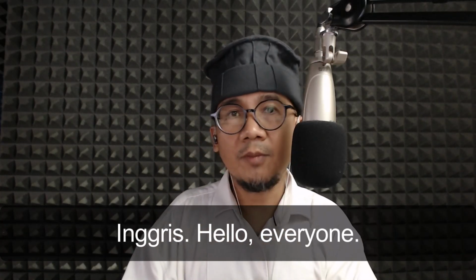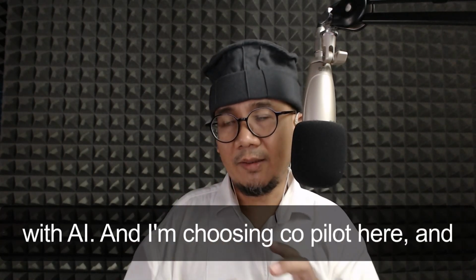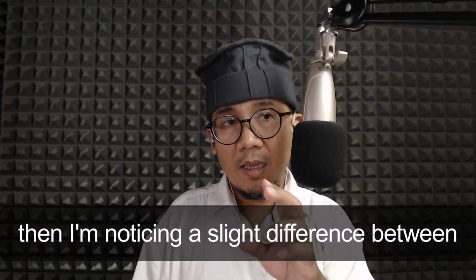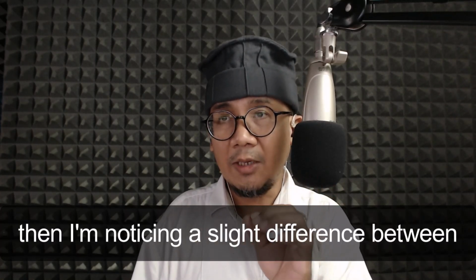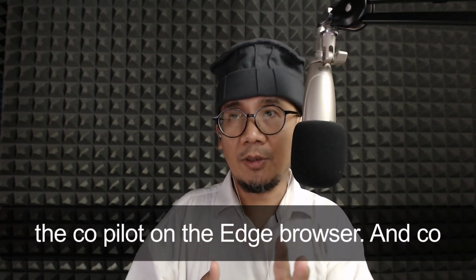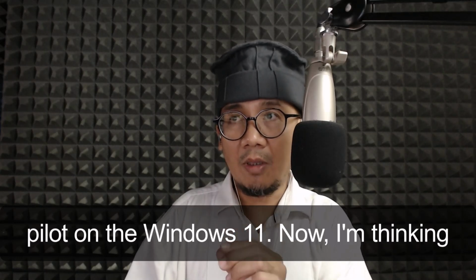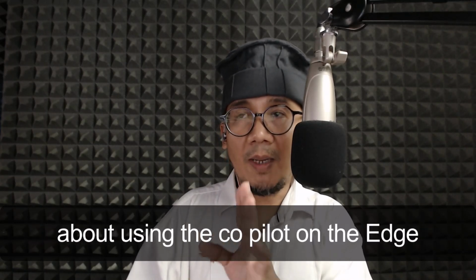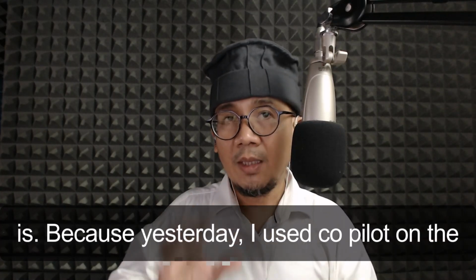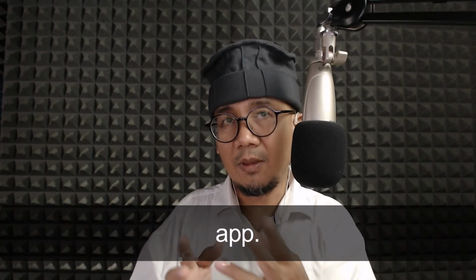Hello, everyone. Today, I'm going to be practicing with AI again, and I'm choosing Copilot here. And then I'm noticing a slight difference between the Copilot on the Edge browser and the Copilot on Windows 11. Now, I'm thinking about using the Copilot on the Edge browser, and then let's see how responsive it is. Because yesterday, I used the Copilot on the app.